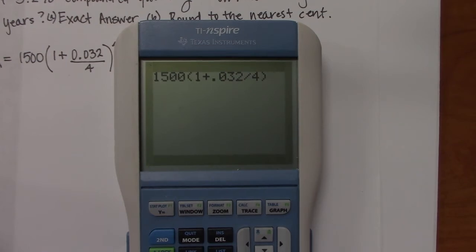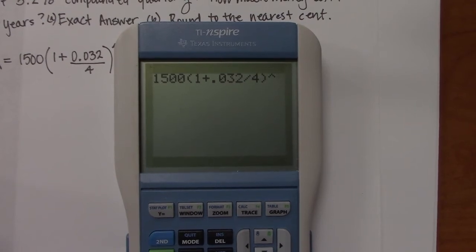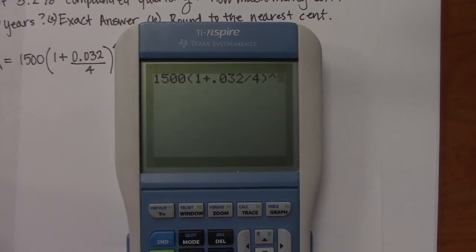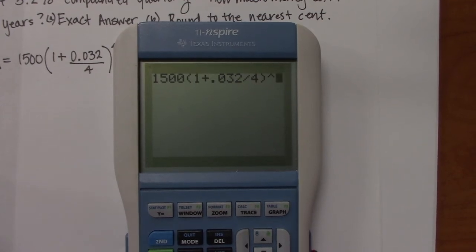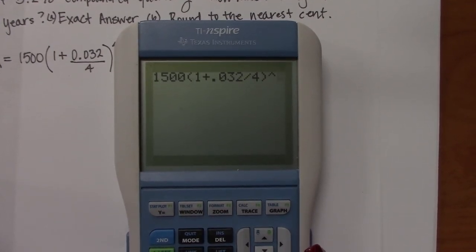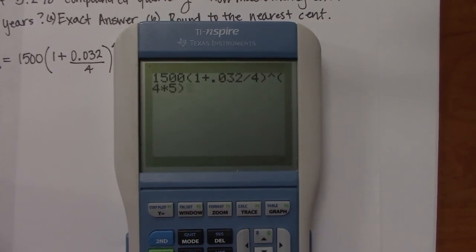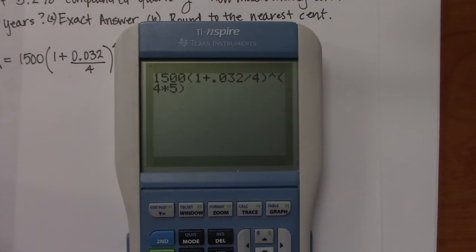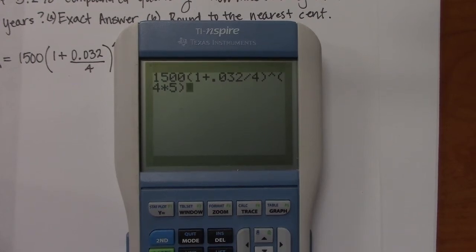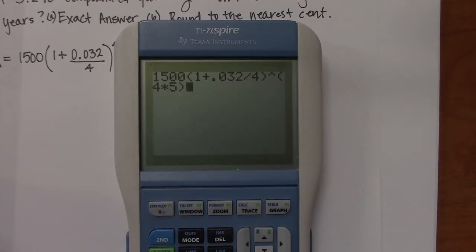And then what you want to be careful with is when you raise it, using a caret, you have two options here. If you know what 4 times 5 is and you just want to raise it to 20, you're fine. But sometimes you're going to have to multiply things in the exponent. So you open parentheses for the exponent, 4 times 5, close parentheses. Because if I didn't put parentheses around the 4 times 5, it would raise everything to the 4, and then the calculator would multiply the result by 5. So you want to put parentheses so it locks all of that stuff up in the exponent, right?